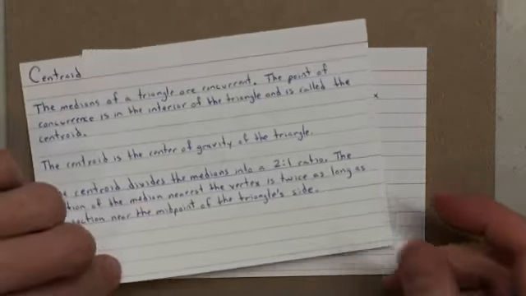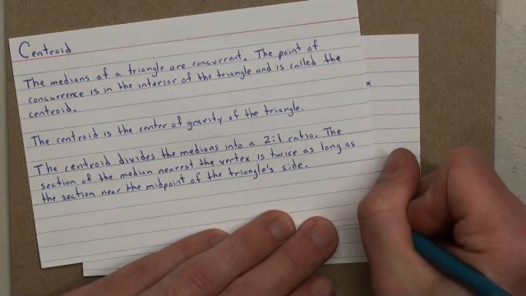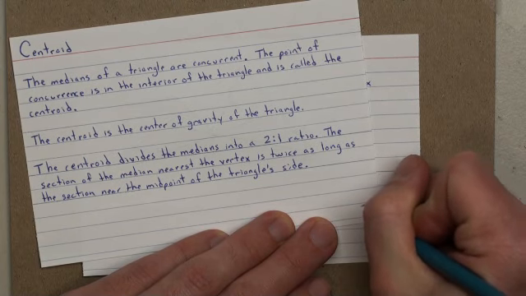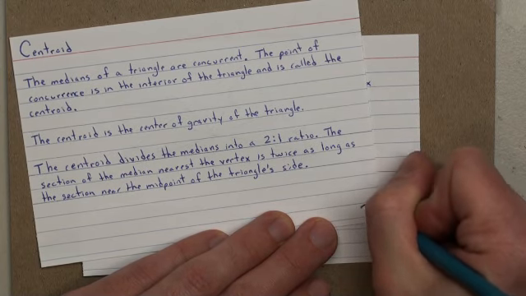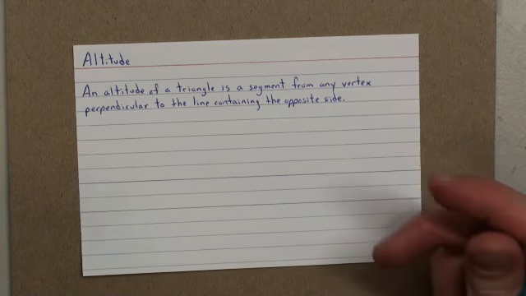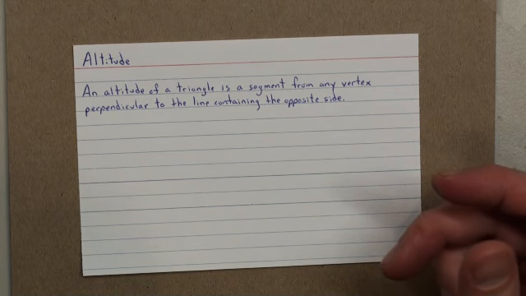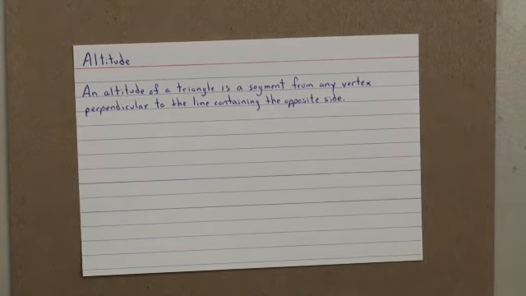Let's just go back to centroid for a minute, and I'm going to put in this bottom corner a little curvy arrow to remind us to flip this one over. Okay? So altitude. An altitude of a triangle is a segment from any vertex perpendicular to the line containing the opposite side.